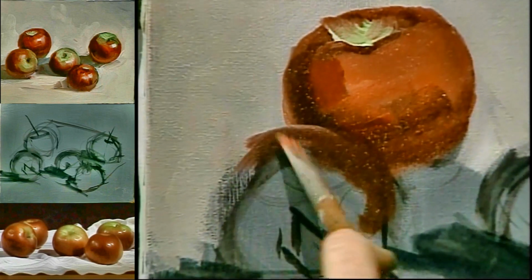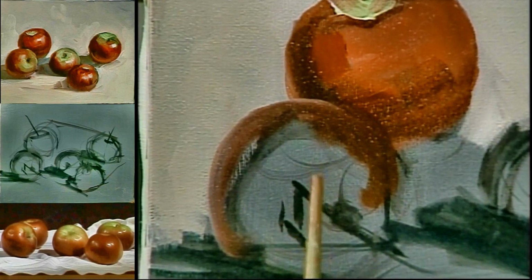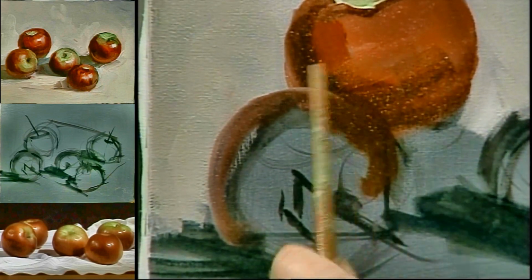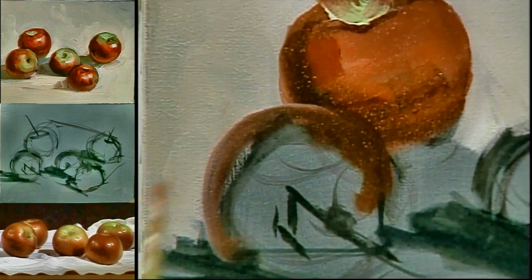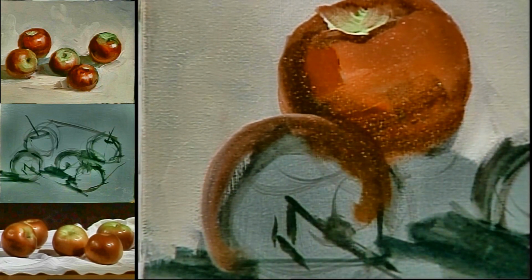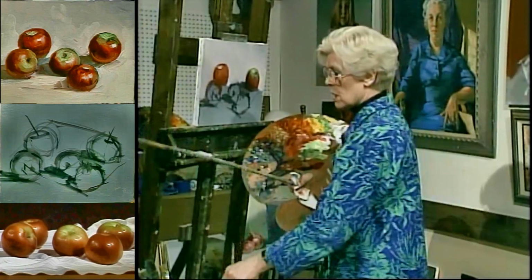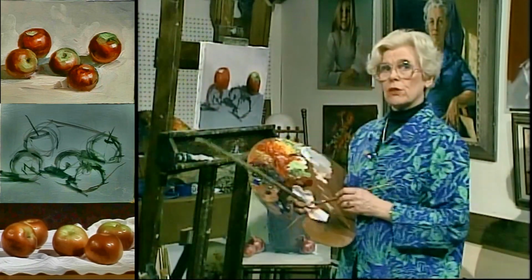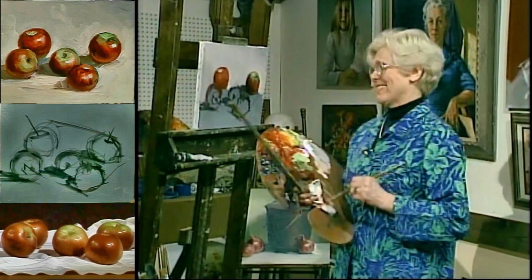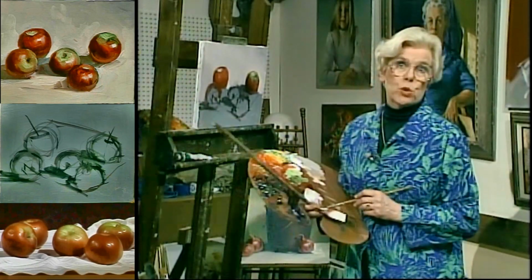And I should make sure that I have a contrast of tone between here and here. I don't see a contrasted tone between this apple and this apple. I'm going to make one because, after all, these apples are going to go into a pie. Certainly not soup.